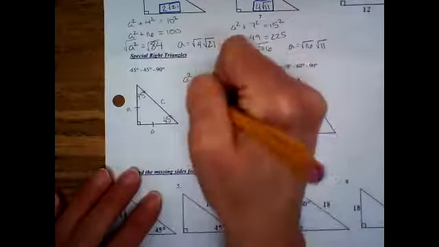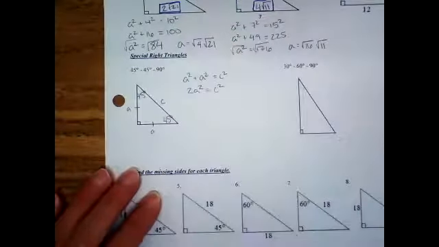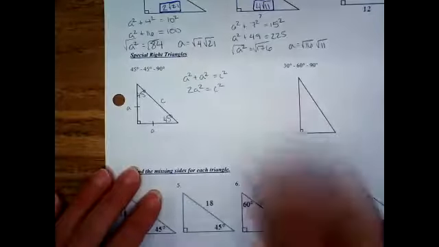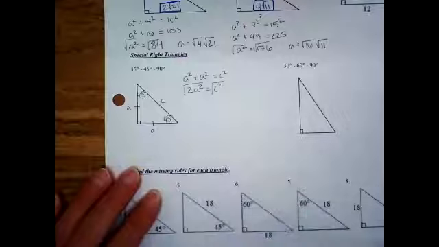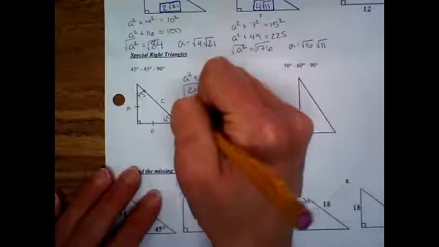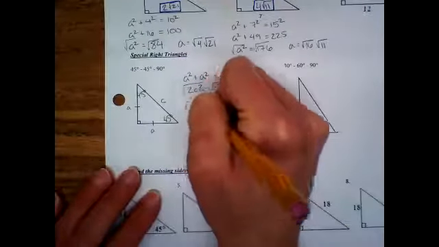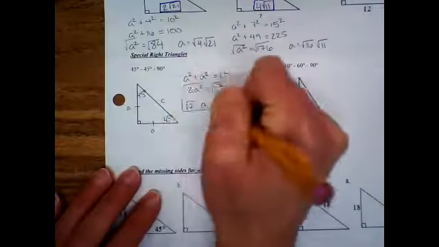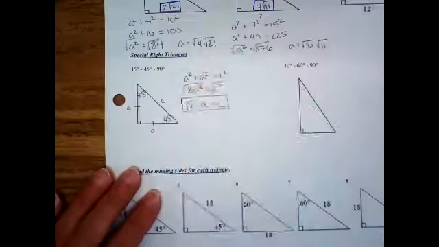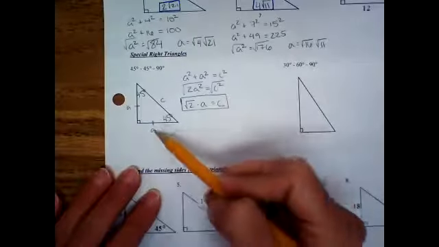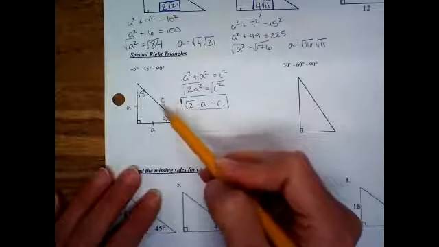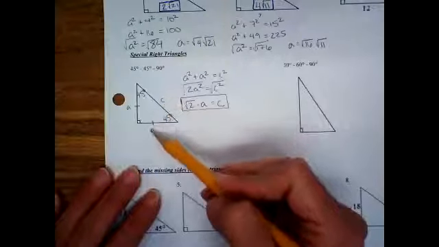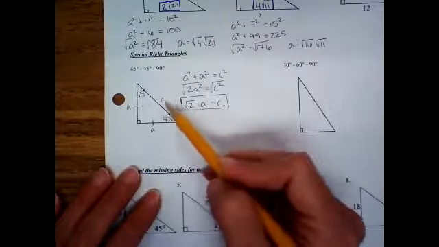Yeah, good, 2 of them, 2A squared. And then you would square root both sides, and the squareds and the square roots cancel. So this would be square root of 2 times A equals C. So if you take the smaller side, multiply it by square root of 2, you're going to get the hypotenuse. Just take this, multiply it by square root of 2, you're going to get this.